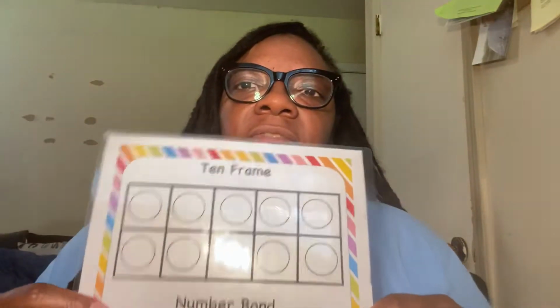The items that we'll be using today in order to complete this activity are a 10 frame, some counters, which just have some erasers, and some cards with numbers on them. And I'm actually using the cards from my game called Sorry.